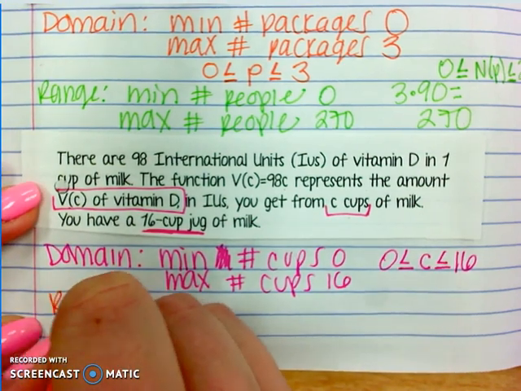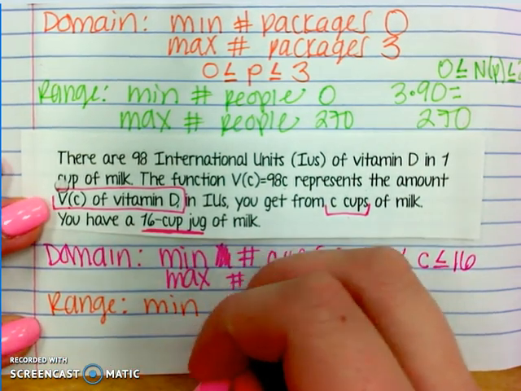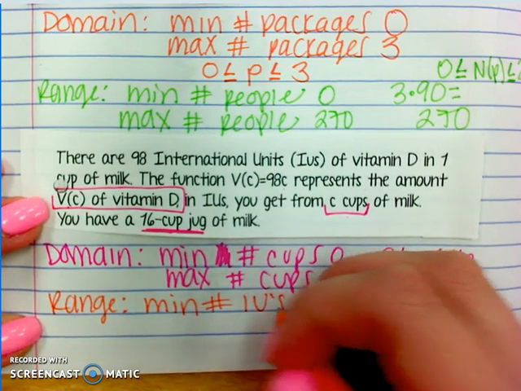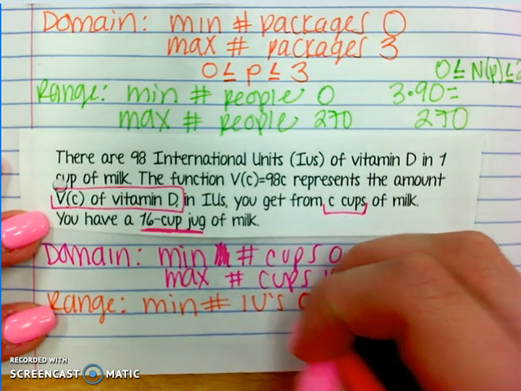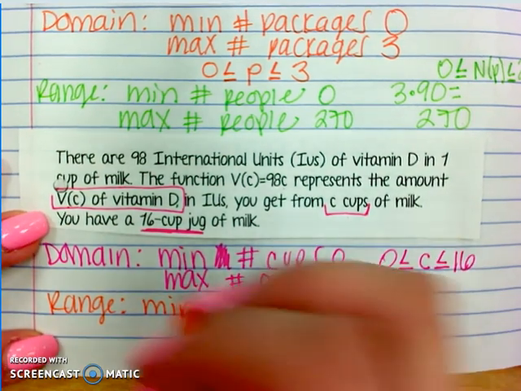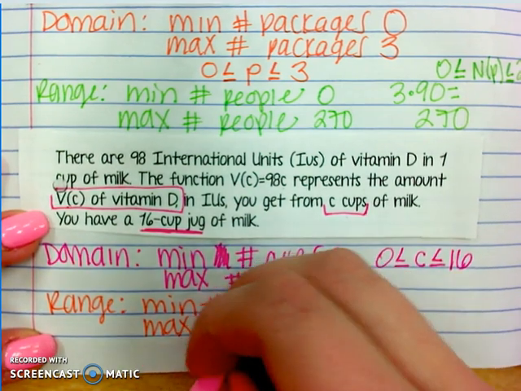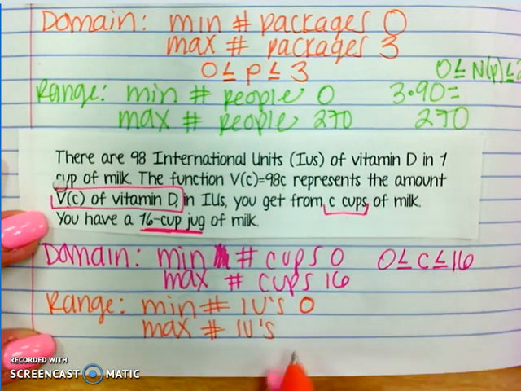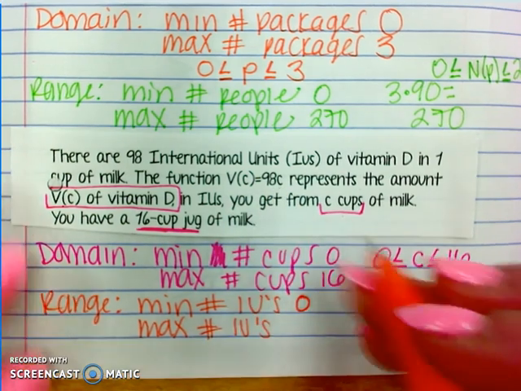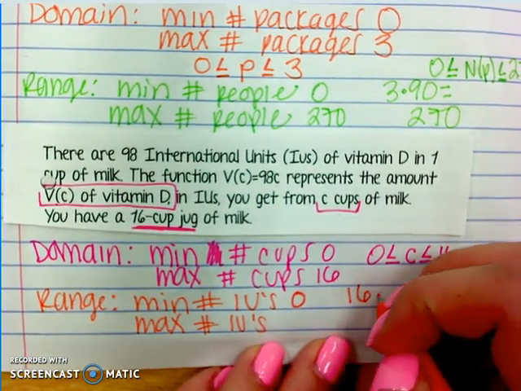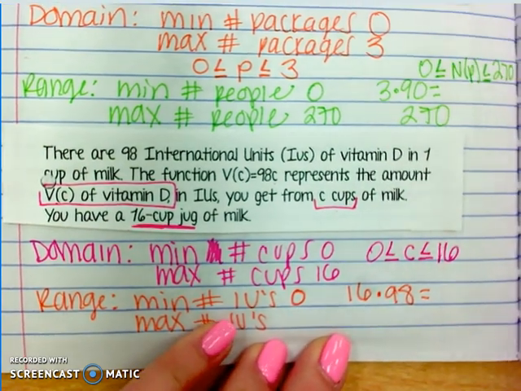And then the range. I've looked at cups. I'm left with the minimum number of IUs, international units. If I have 0 cups of milk, then I have 0 IUs. If I have my maximum number of IUs, I can't have more than 16 cups. So 16 in this place of C, so 16 times the 98 in each is 1,000.